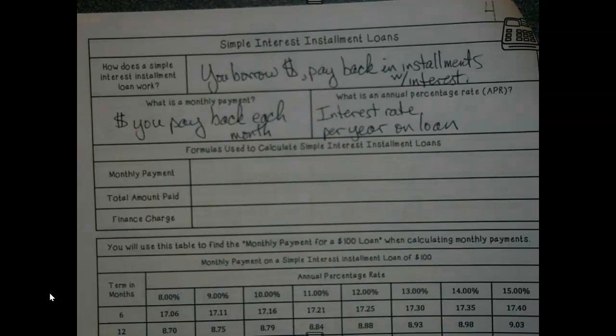So if you go to an auto dealer and they say, hey, we have 4.9% APR, it means that's how much interest you're going to be paying on whatever your balance is on a yearly basis. So those numbers can be very important in trying to keep your price down on things. Luckily, there's not a whole lot of math to this that we're going to have to keep track of. So we'll see how this goes.